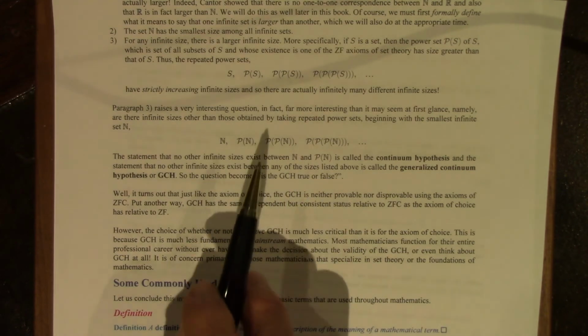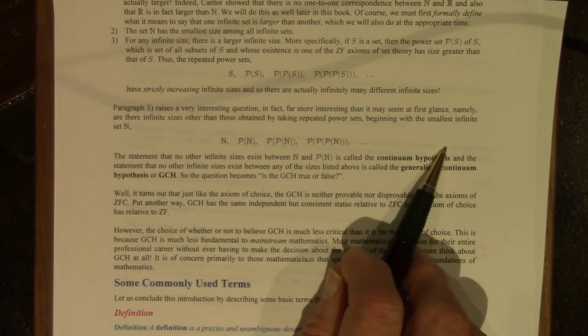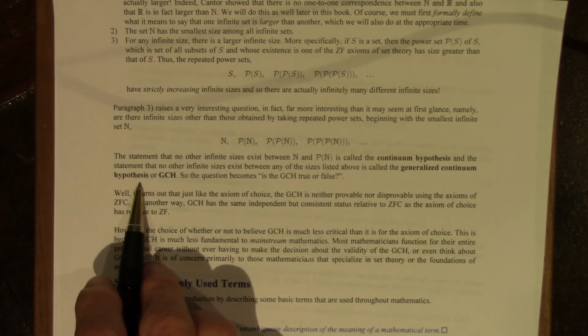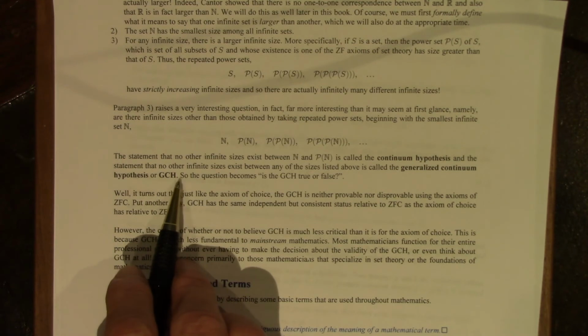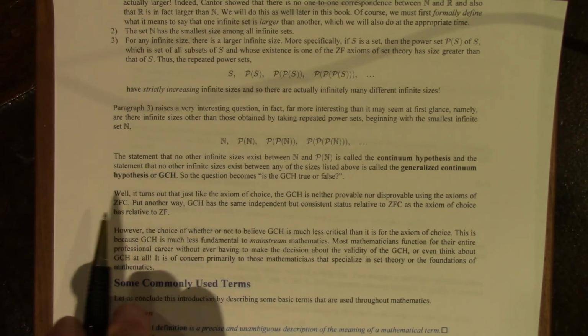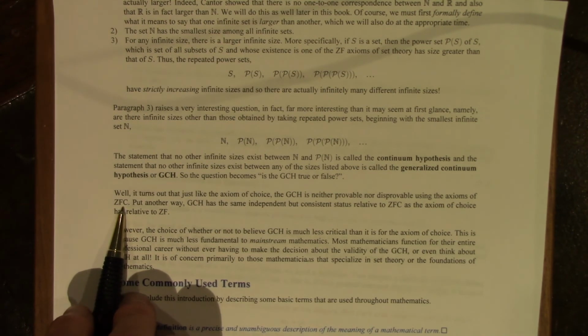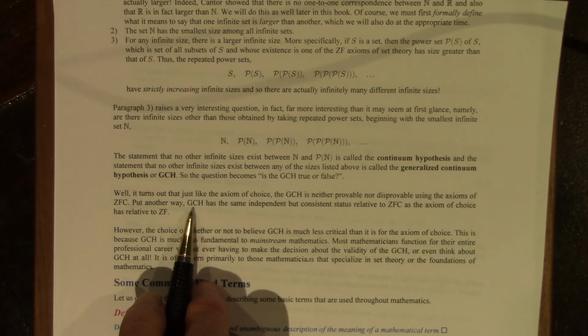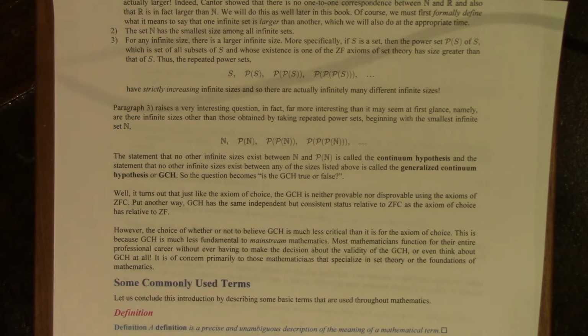The statement that there are no other infinite sizes in between any of these is called the Generalized Continuum Hypothesis, abbreviated GCH. So the question is, is GCH true or false? Well, it turns out that just like the axiom of choice, GCH is neither provable nor disprovable using the axioms of ZFC, even if we throw in the axiom of choice. So GCH has the same independent but consistent status relative to ZFC as the axiom of choice had relative to ZF.